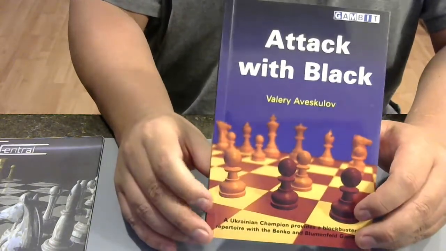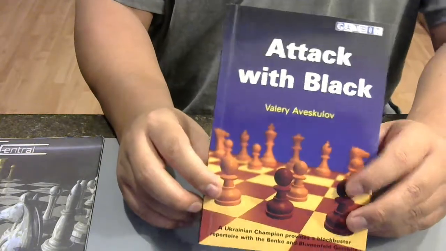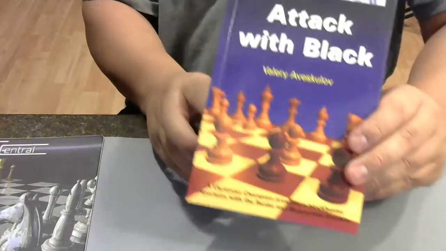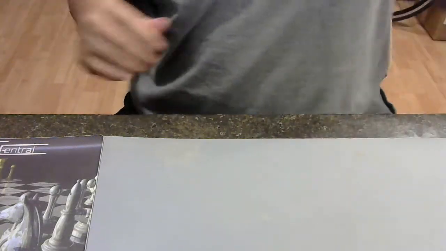Okay, so Attack with Black. I'm not really an attacking player, but attacking with black, if you want to take an attacking position, or you want to become an attacking player with black, you might consider that.